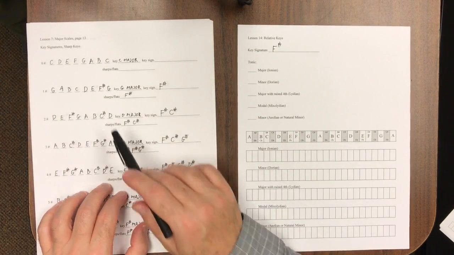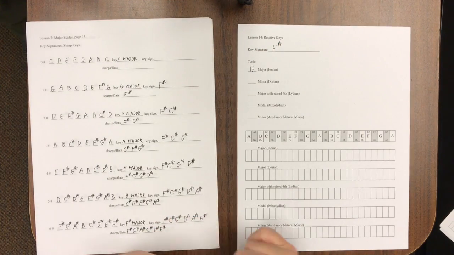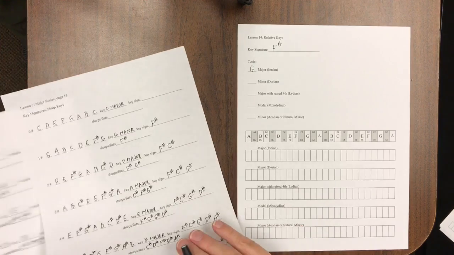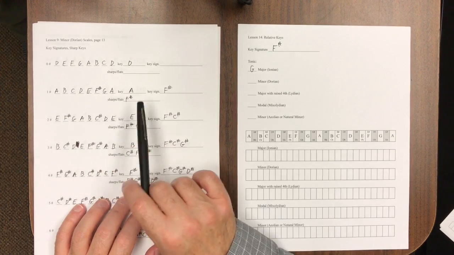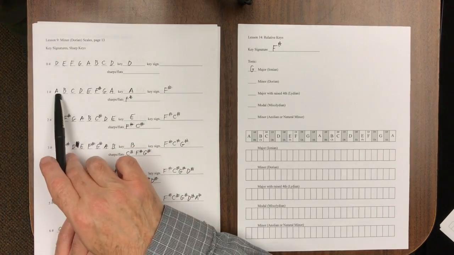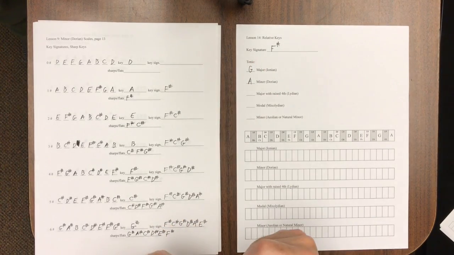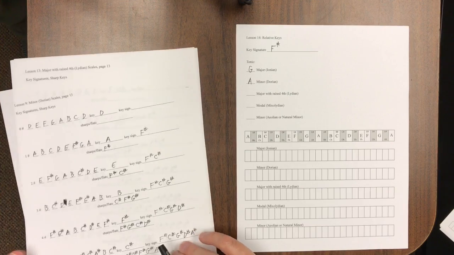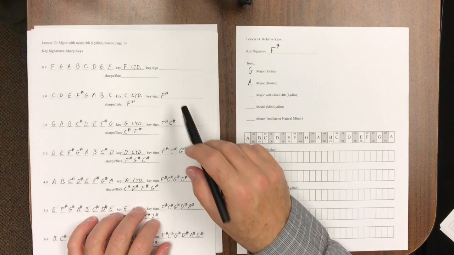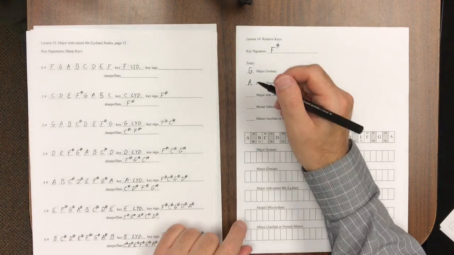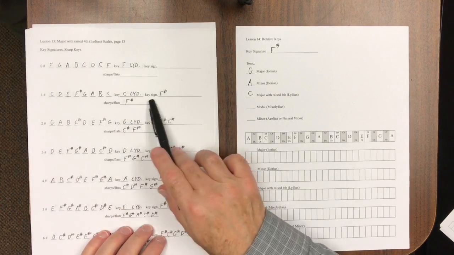So in this case, it's G major, so the tonic is G. And then we have the Dorian, or minor Dorian key with F sharp as the key signature. The tonic is A. It's A minor, or A Dorian. And then the major with a raised fourth, or Lydian, with F sharp in the key signature, is C major with a raised fourth, or C Lydian.